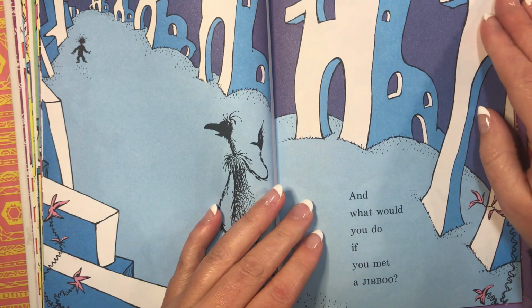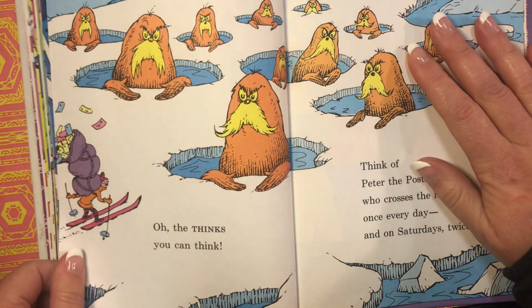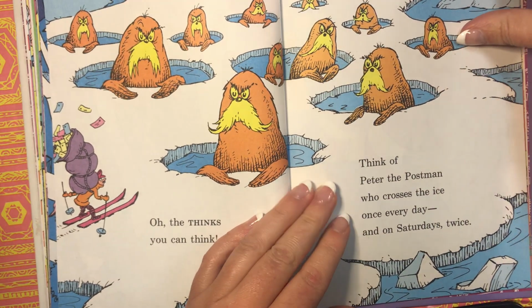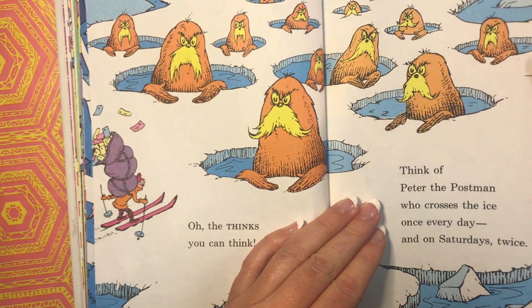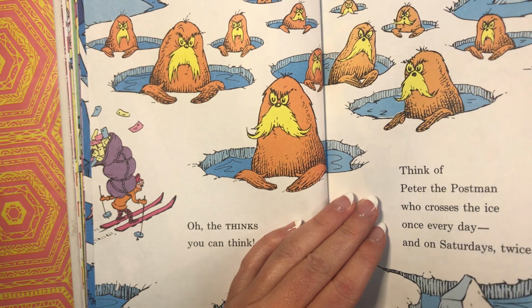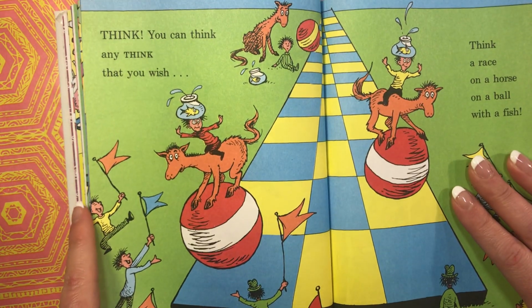And what would you do if you met a Jabu? Oh, the thinks you can think. Think of Peter the postman who crosses the lake once every day and on Saturdays twice. Think.